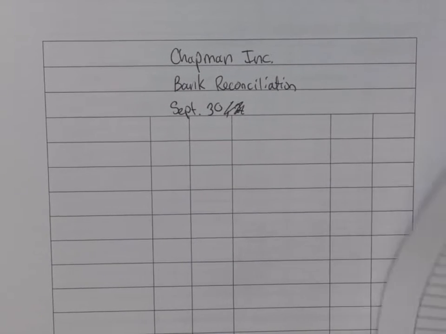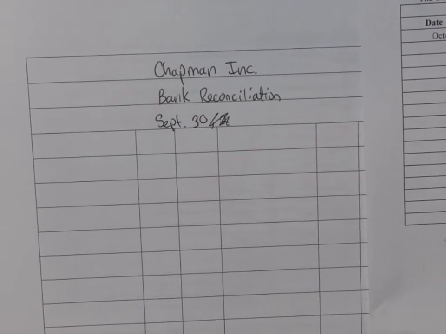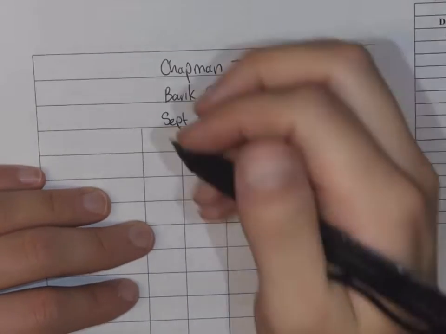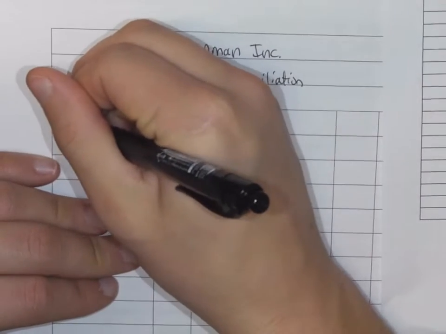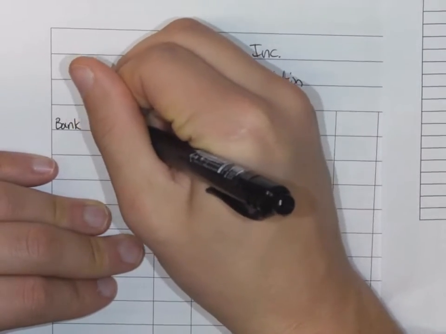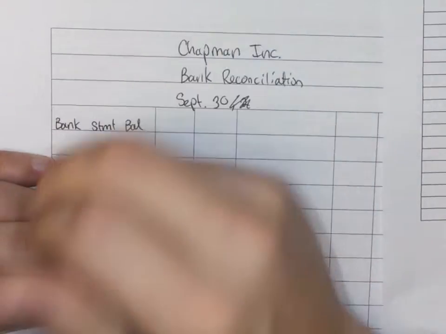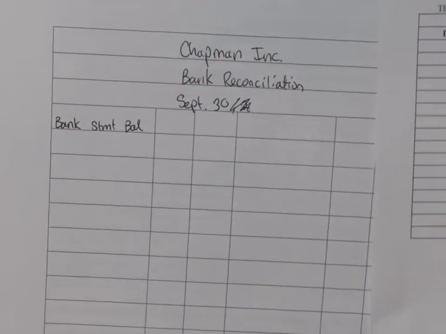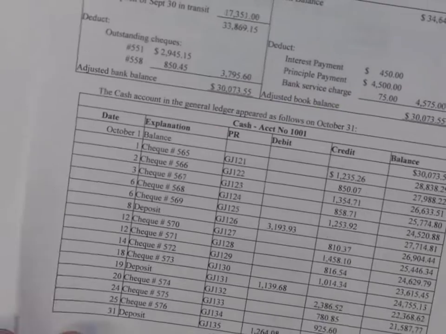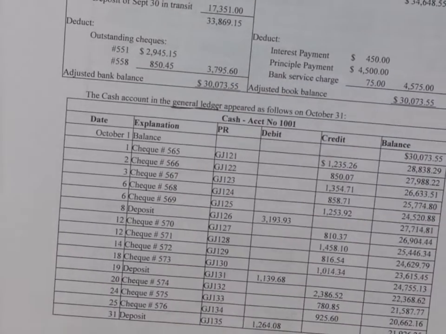So we're going to start with our bank statement balance. It's very important to know this is our general ledger, that's our book.